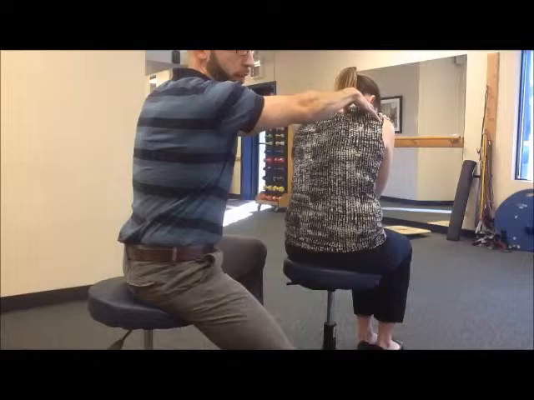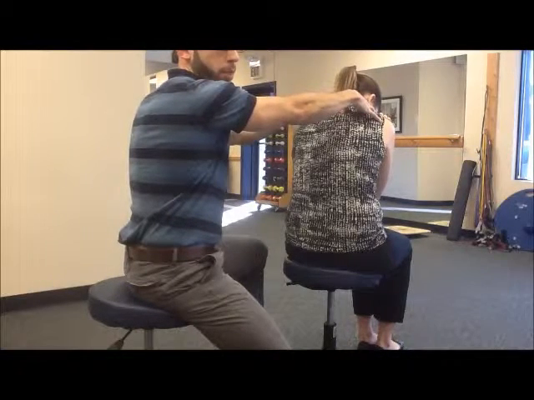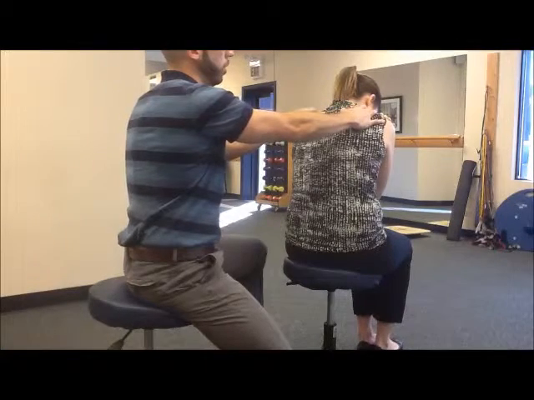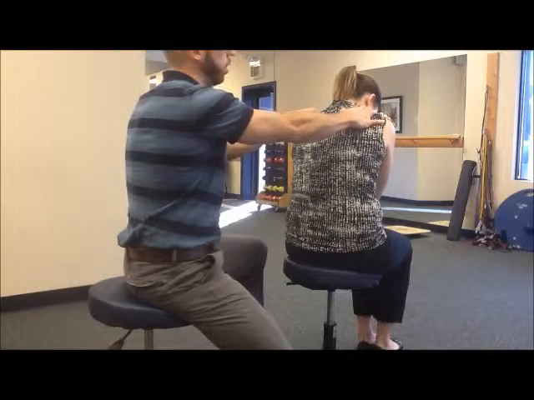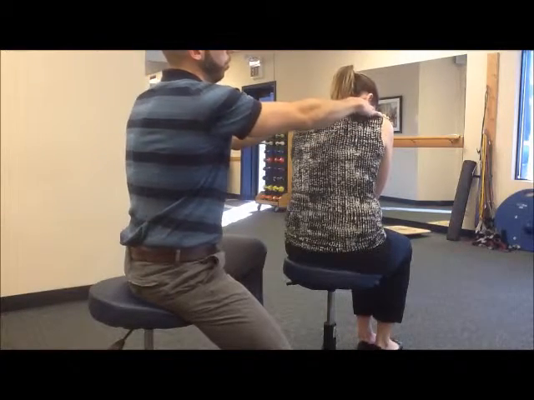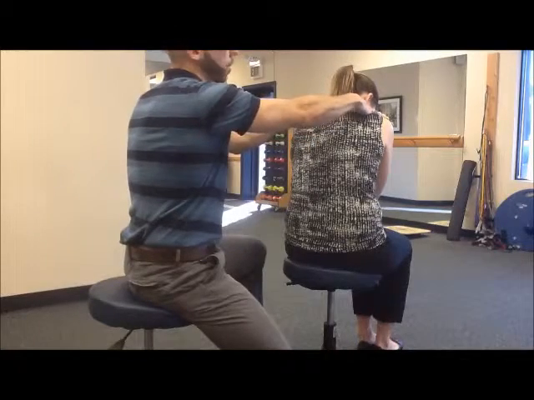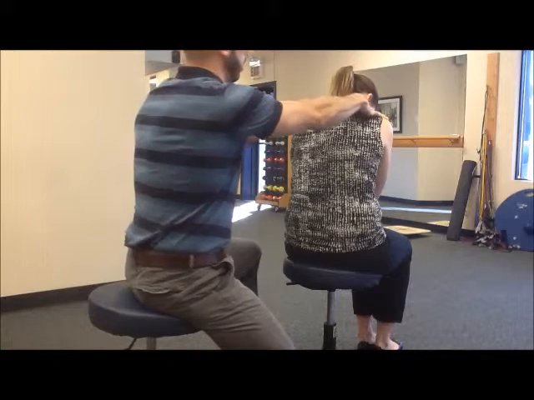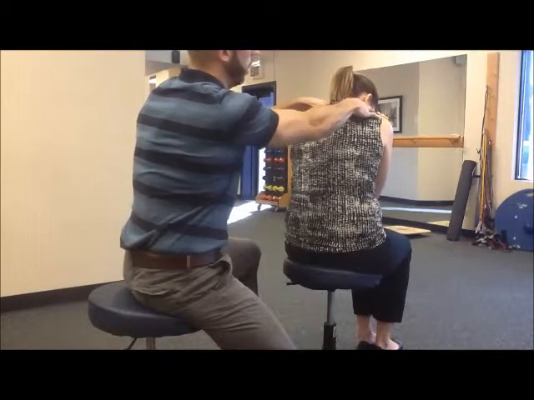If that end feel is stiff, then I have to determine if it's due to muscle or because of the joint. So to determine that, I'll check my PAIVM, which is the accessory glide of the joint. And to do that, I'm going to do more of a supero-anterior glide on the transverse process, and that's assessing the movement of the facet joint. So I'll come in here and do my superior anterior glide.